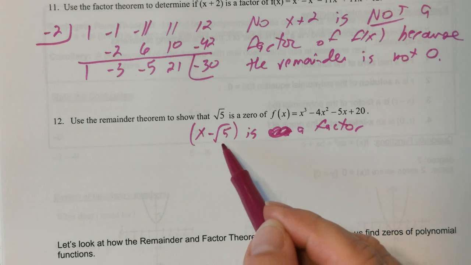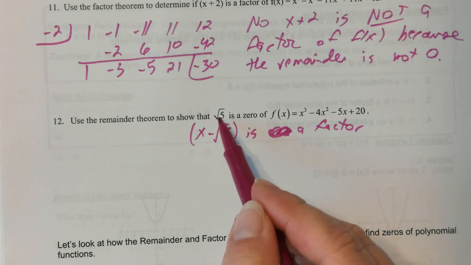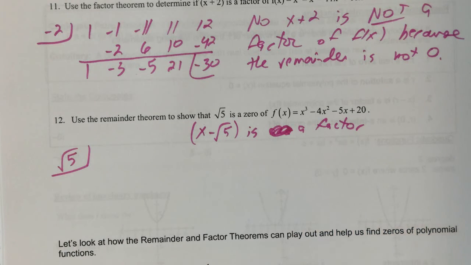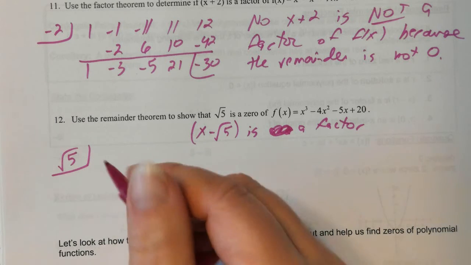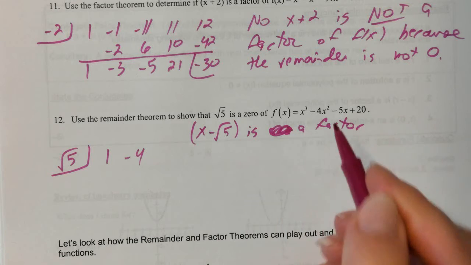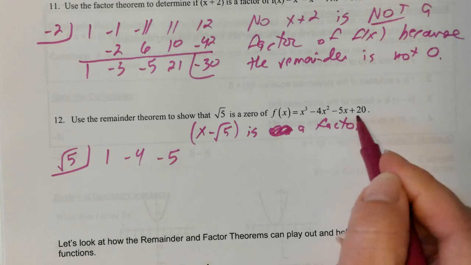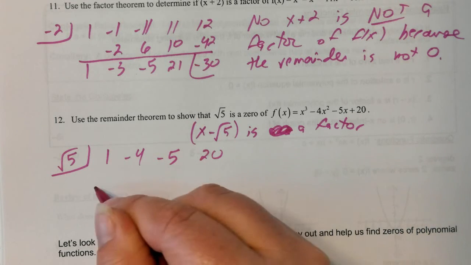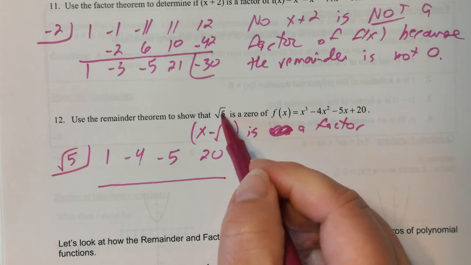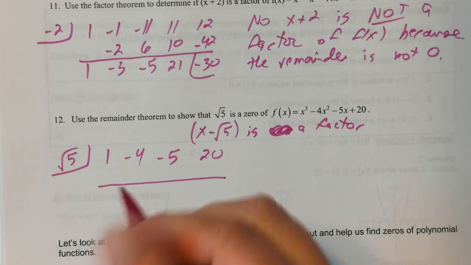Okay, well, if x minus square root of 5 is a factor, then positive square root of 5 is what would go in the box. And I'm going to write out my coefficients. 1 for the x to the 3rd, -4 for x squared, -5 for the plain x, and the 20. And I better get 0 as my remainder if, in fact, square root of 5 is a 0.